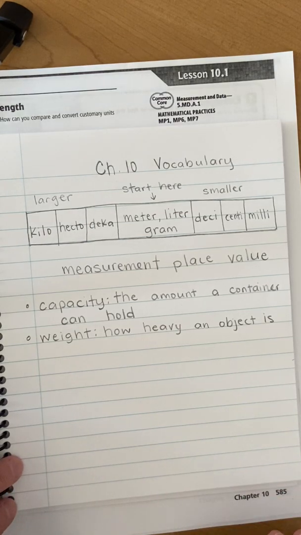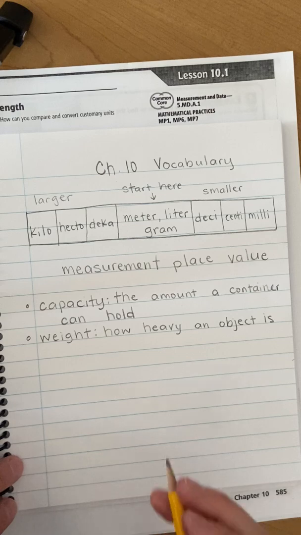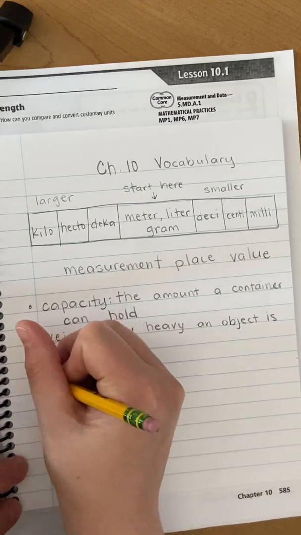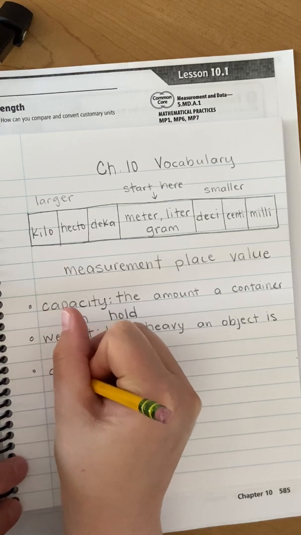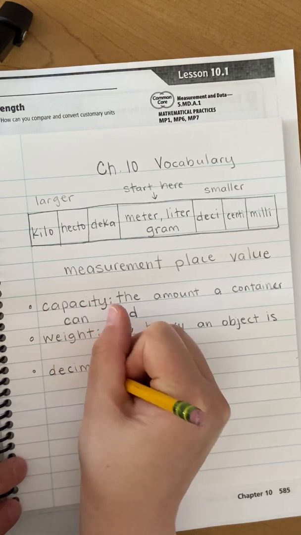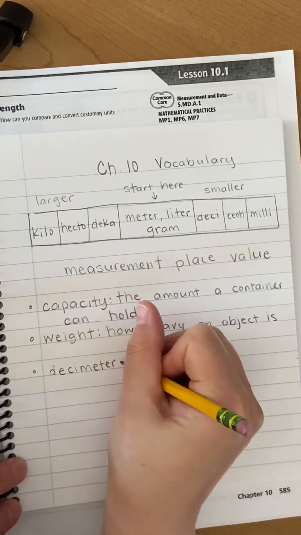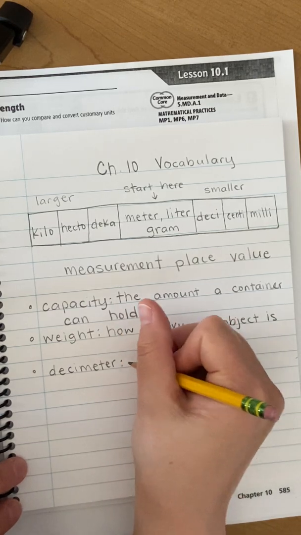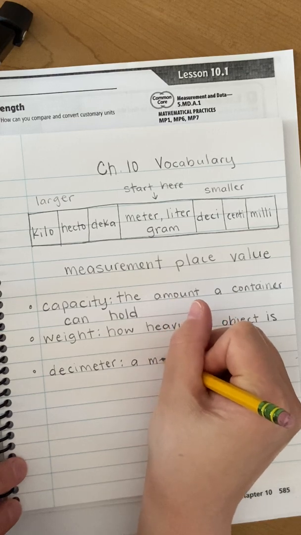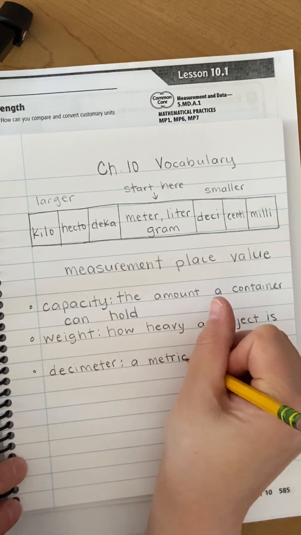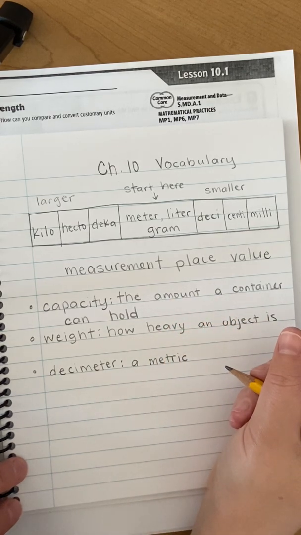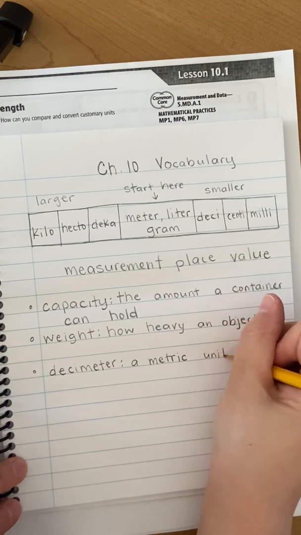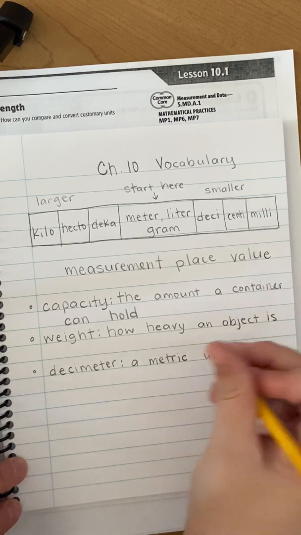Okay, and then we have decimeter, D-E-C-I. It's a metric unit because everywhere else in the world uses metrics, so you should be familiar with them. A metric unit to measure length or distance.